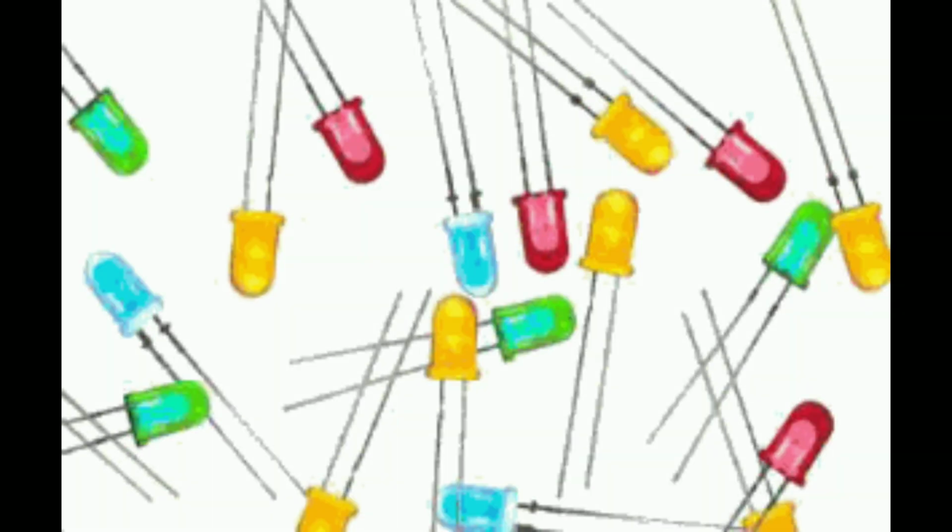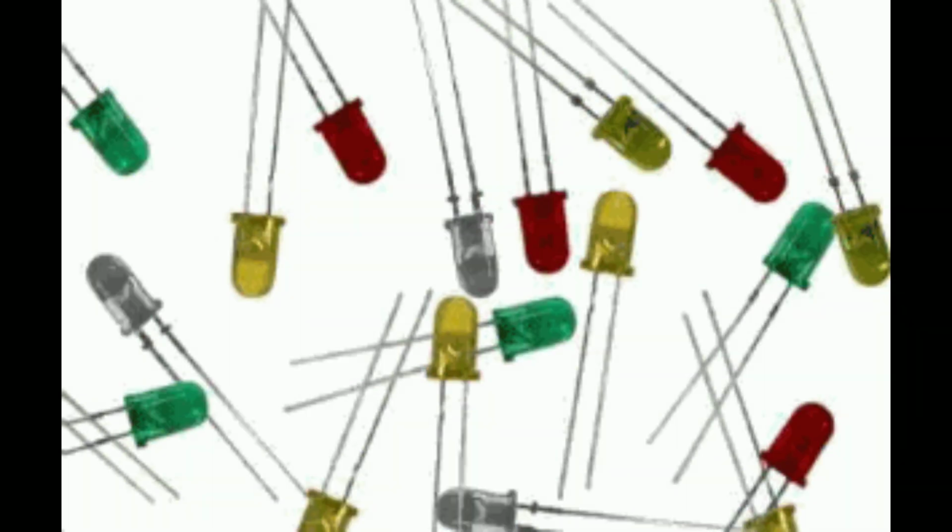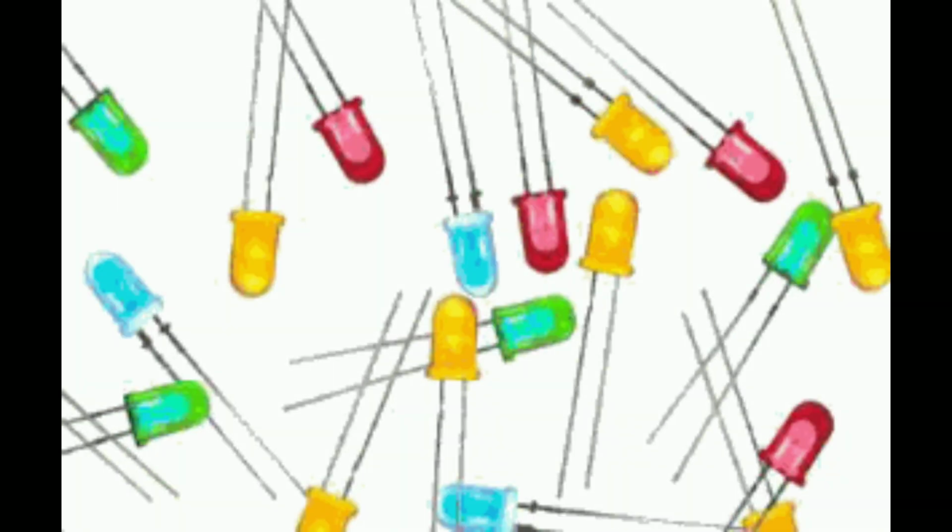The aluminum alloys are used to obtain red, orange and yellow light, friends. And indium alloys are used to get green, blue and white light, friends. Slight changes in the composition of these alloys, friends, change the color of the emitted light.